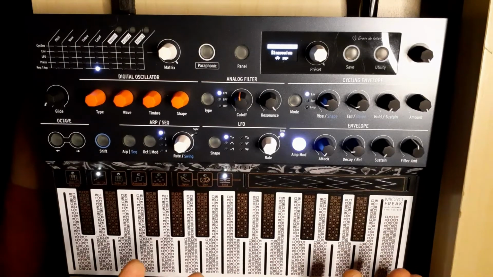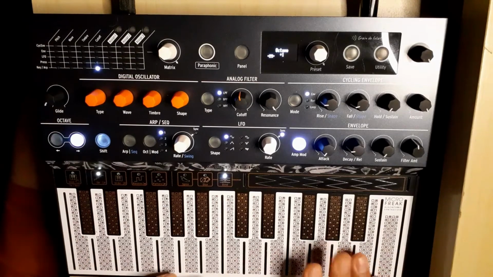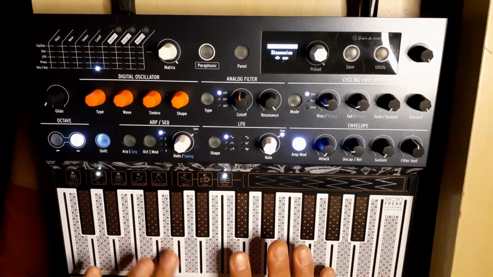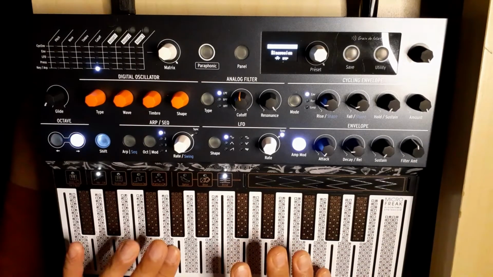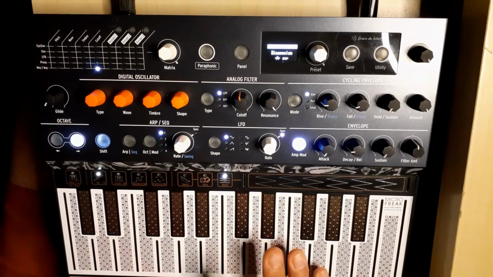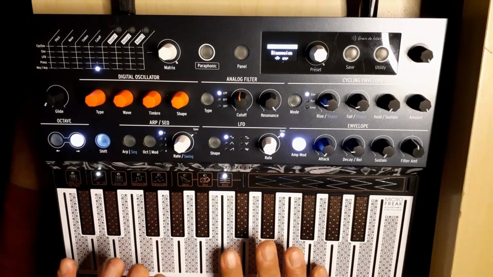Maybe that does actually work better. Let's try different octaves. I like these two notes here. I think this one or this one works best.